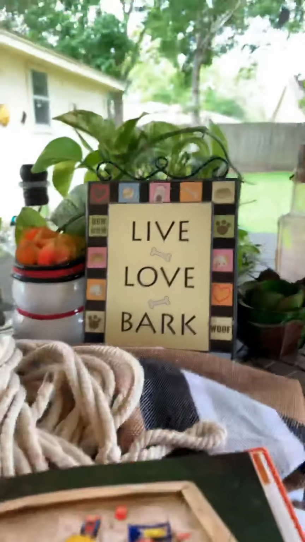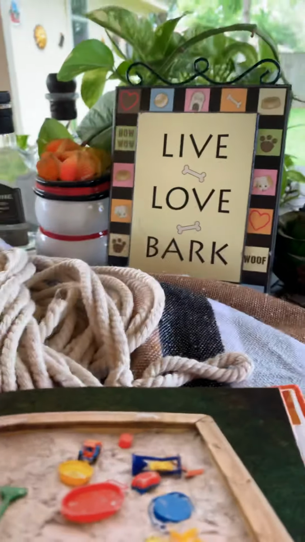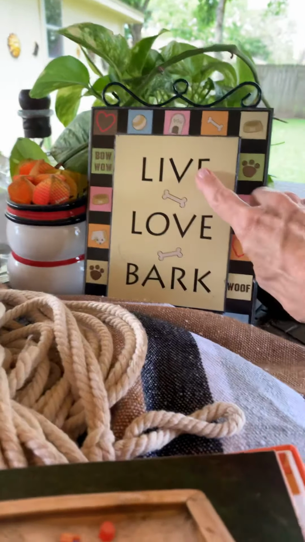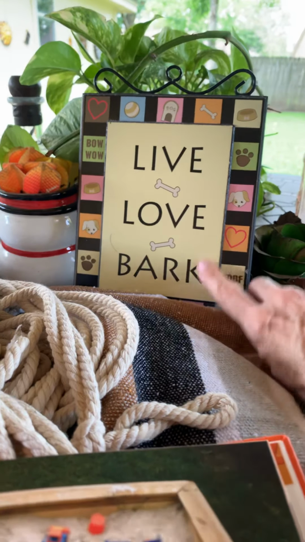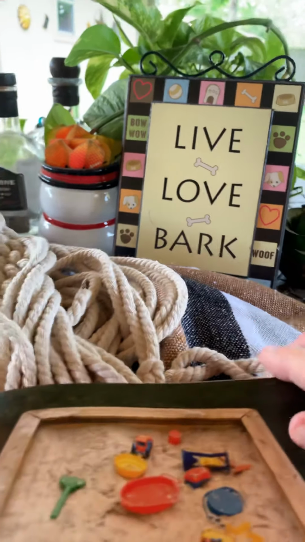I'm in my backyard and I have this sign on my table. It says live, love, bark. Do live and love both start with the same letter?